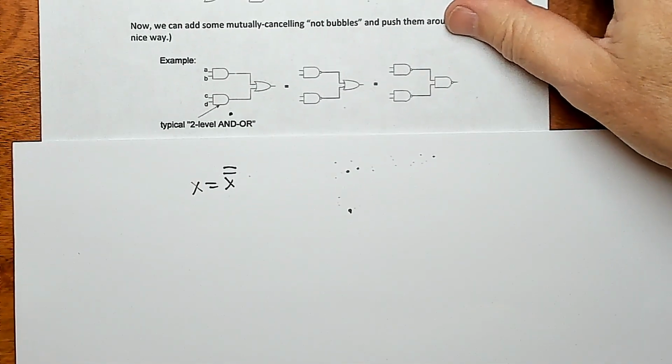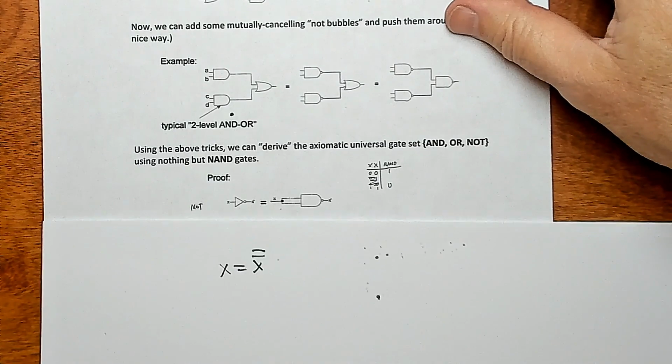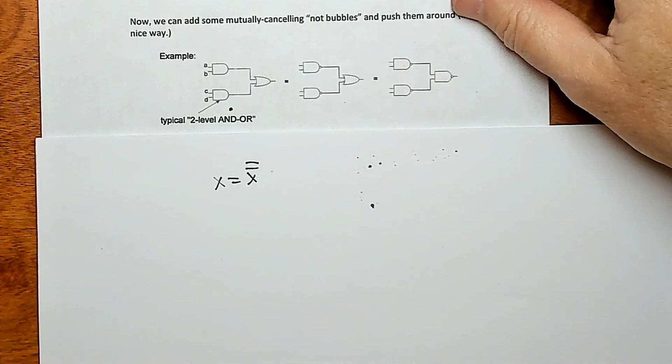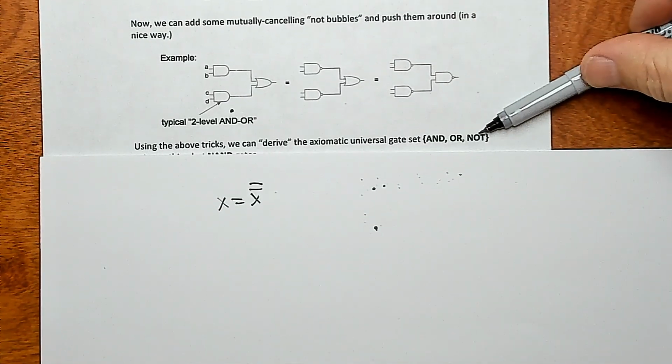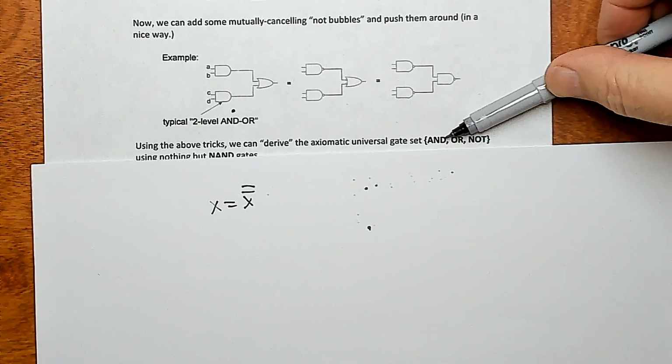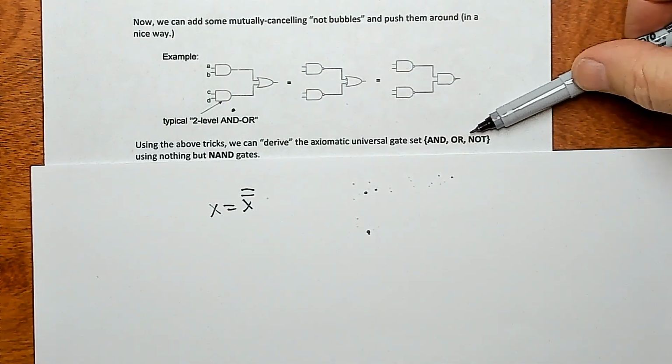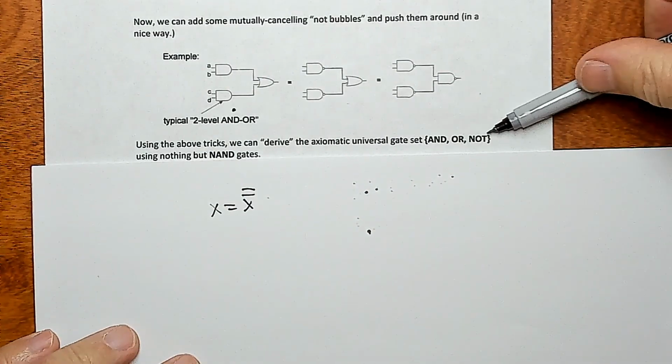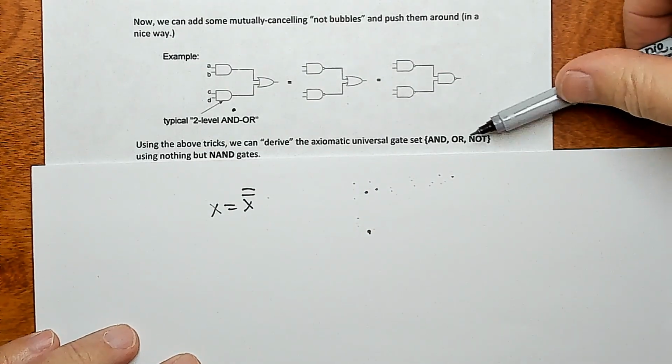Let's do this consistently to prove that what we started with, AND, OR, and NOT. Remember, AND, OR, and NOT is just kind of axiomatic. That's where they started. It's like defining addition or something.